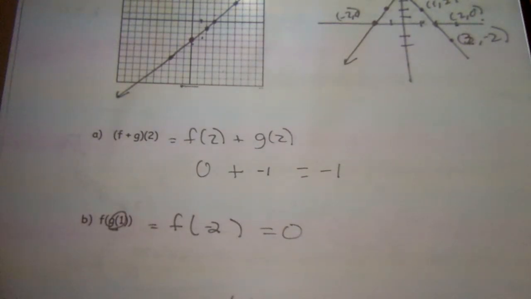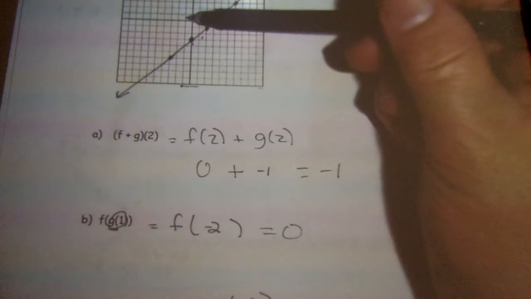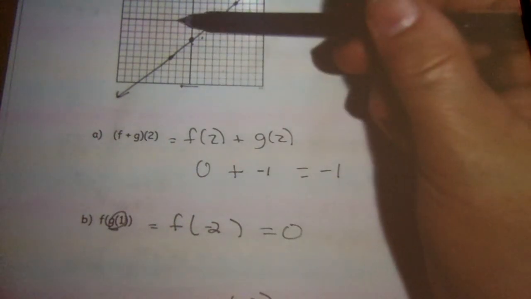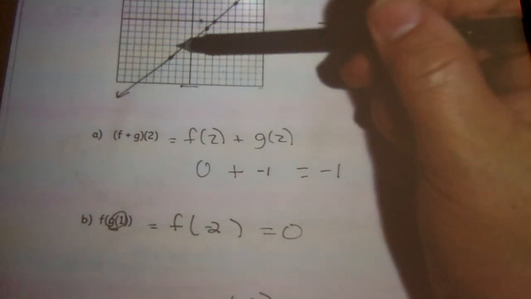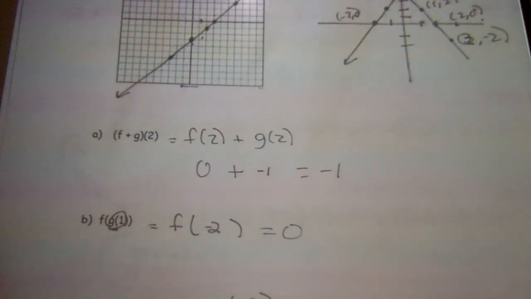So then what's g of -2? -5? Questions there?